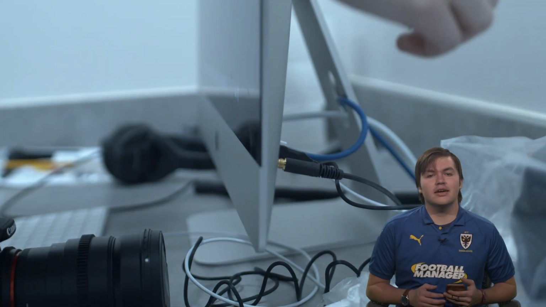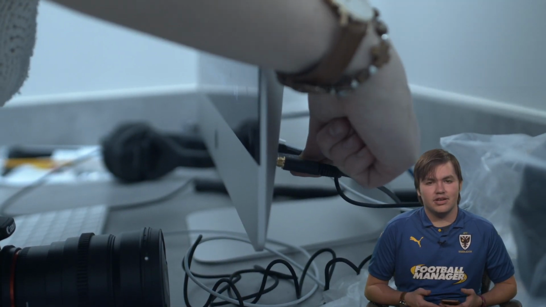And in closing, make sure that whenever you are done filming, you take out your SD card and immediately back up your footage.